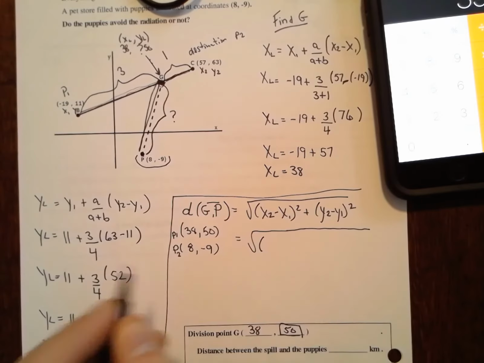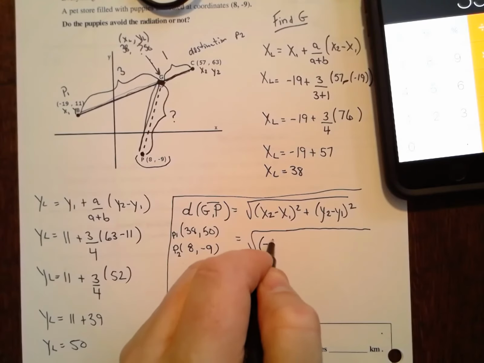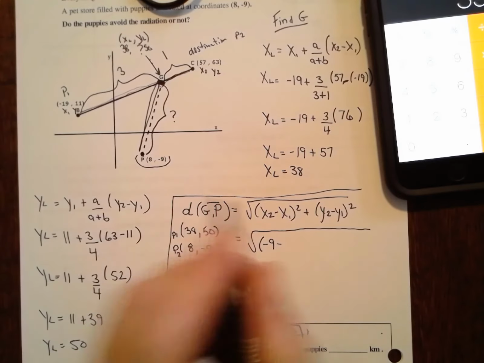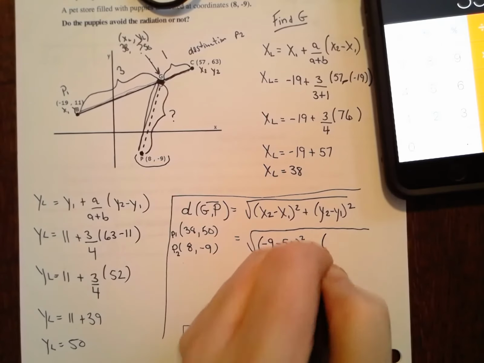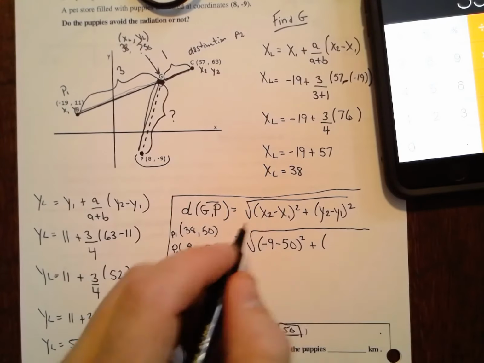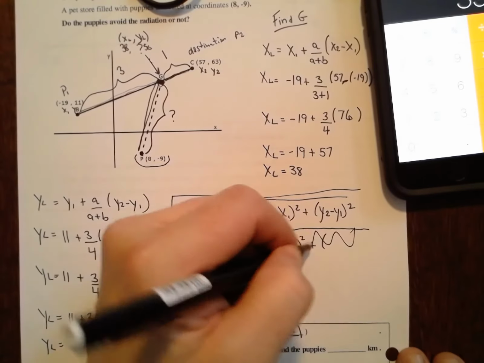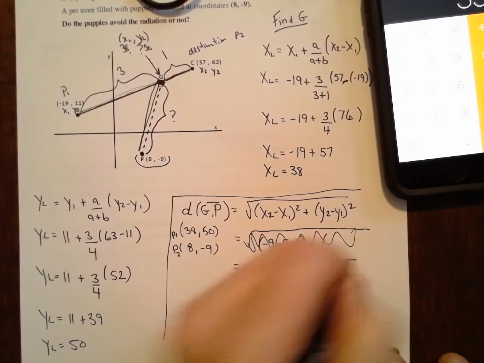I'm going to do the brackets first, just write everything down, and then we'll worry about simplifying it afterwards. So x2 is negative 9 minus x1, which is 50. We're going to square that, and then add that to y. Oops, didn't I do that? Oh, I did the y's there. My apologies. Let me restart that. Truthfully, it doesn't actually matter, but we'll do it again. Just don't want to mess anybody up here.